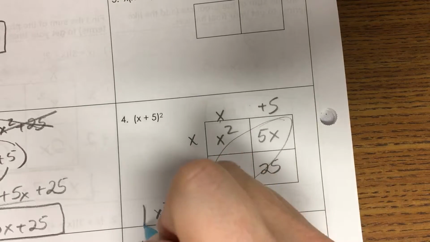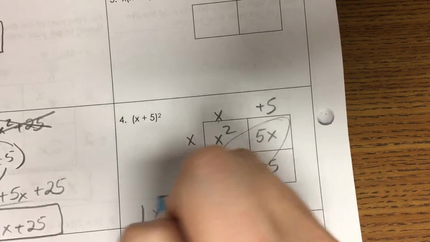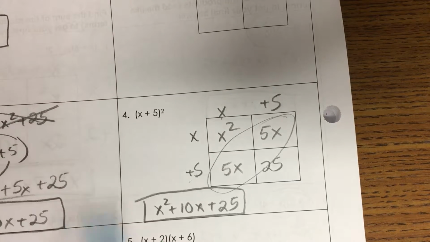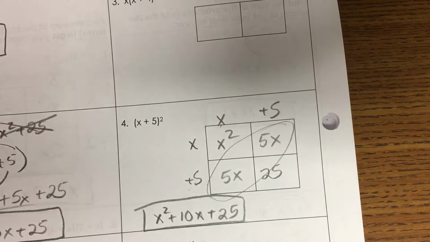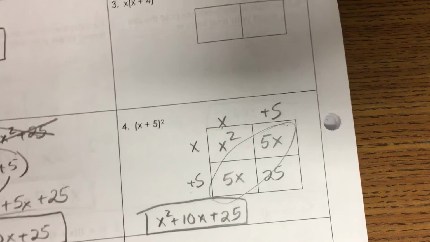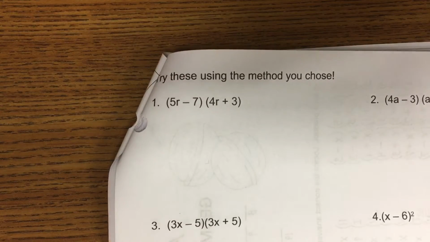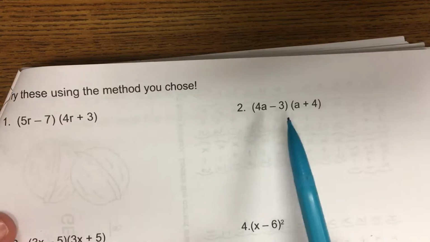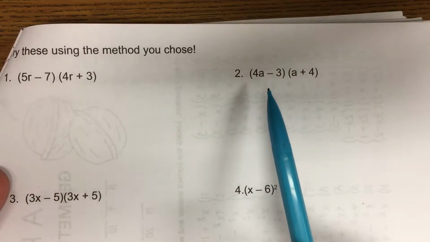Now, what's great about these problems is they've all been pretty simple. They've all had positive numbers, and the beginning of my binomial is always x. So what I want you to do is really think, which method do you prefer? And then we're going to turn to page 37, and we're going to look at some more difficult problems. So here you can see this is significantly more difficult. I'm going to do number 1, and I'm going to do number 2 for you. I'm going to do number 1 using the FOIL method, and I'll do number 2 using the box method.